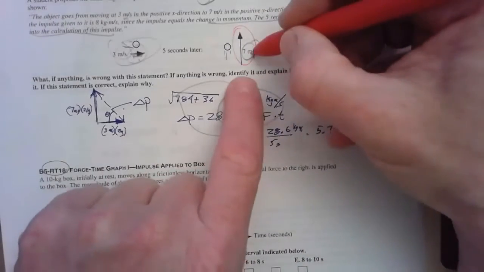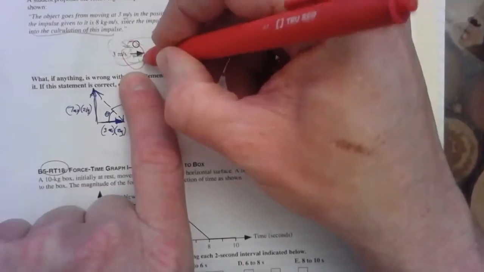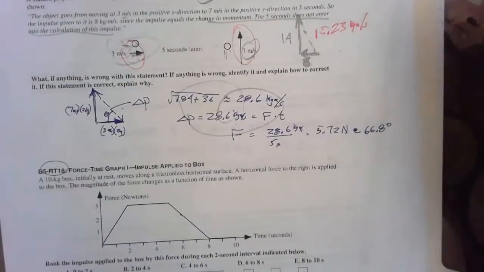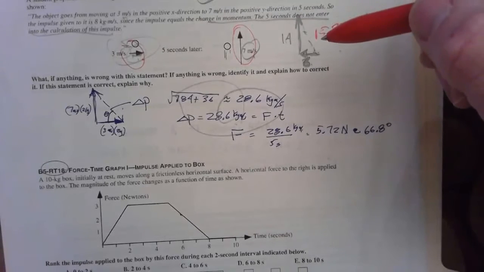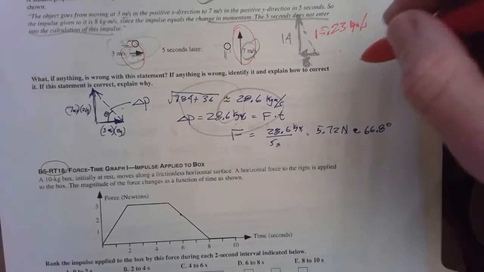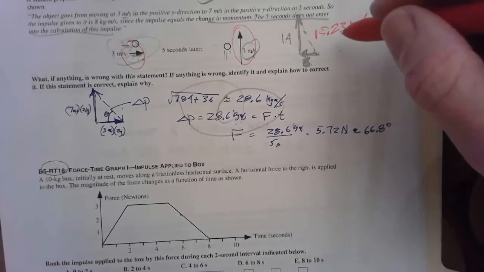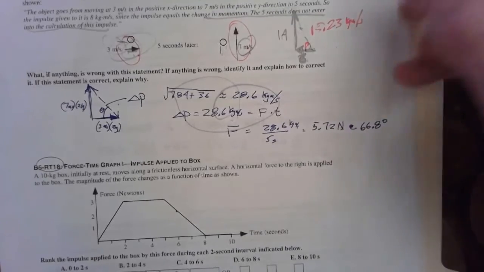Up because I have to make it start speeding up this way, and to the left I've got to get rid of this guy who had momentum to the right. Not bad. I could give angles, and if you wanted to give this angle, you could. The change in momentum is fine.